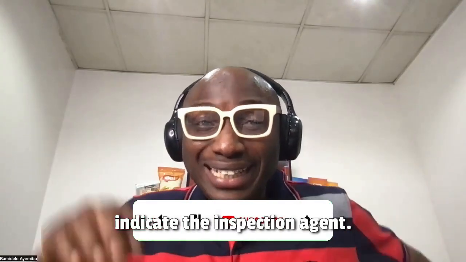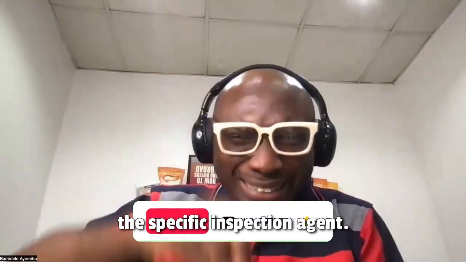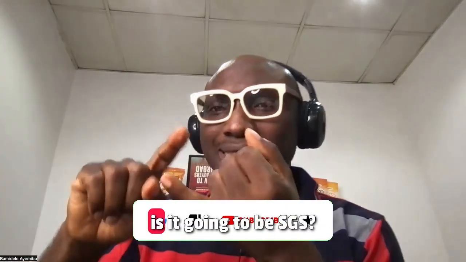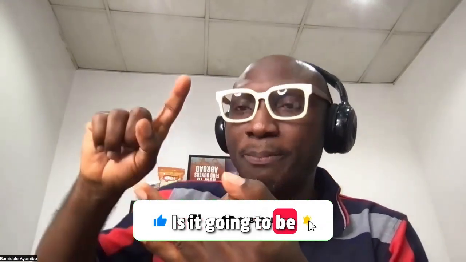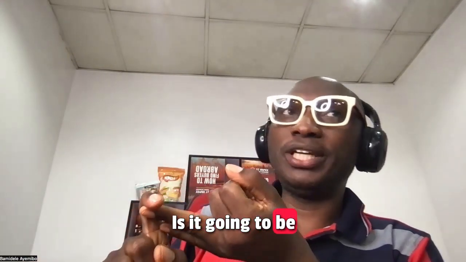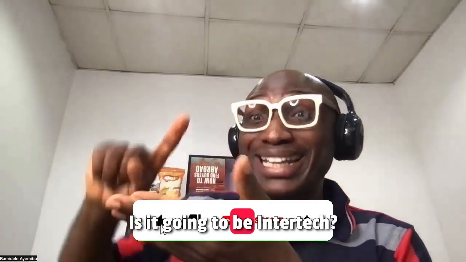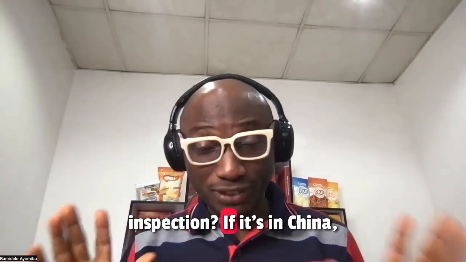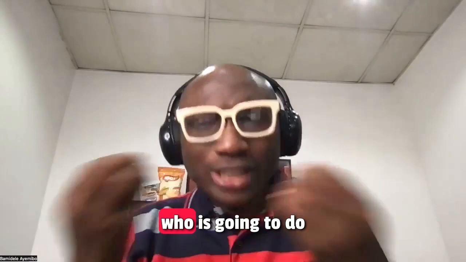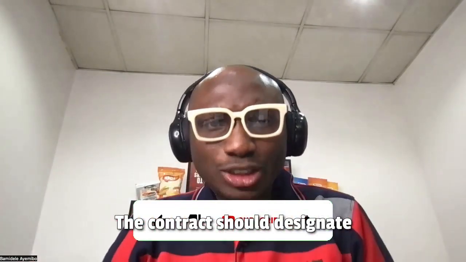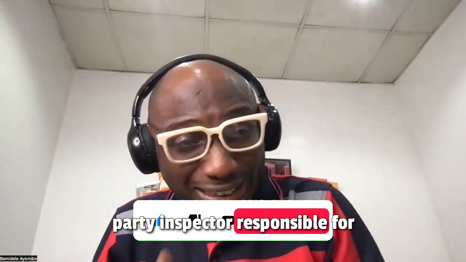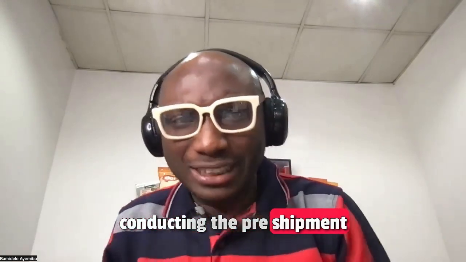This section should also indicate the inspection agent. The contract should designate the specific inspection agent. For example, is it going to be SGS? Is it going to be Bureau Veritas? Is it going to be Hotech? Is it going to be Intertech? Is it going to be CCIC? Who is going to do the inspection? If it's in China, CCIC or CIQ, who is going to do the inspection? The contract should designate the specific agency or third-party inspector responsible for conducting the pre-shipment inspection.